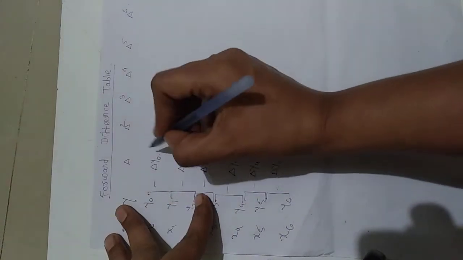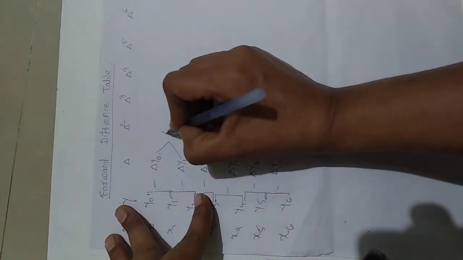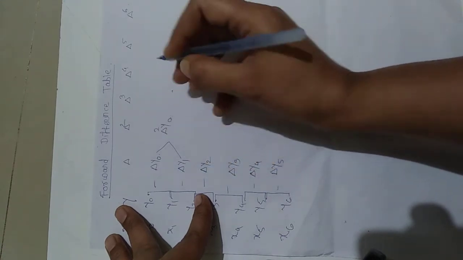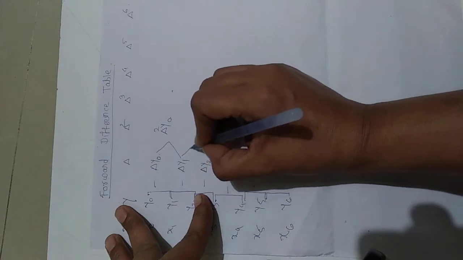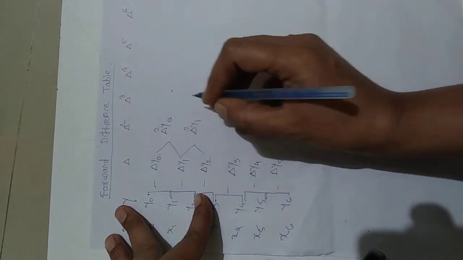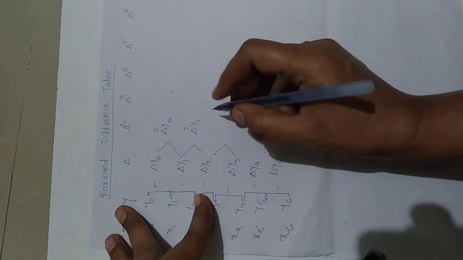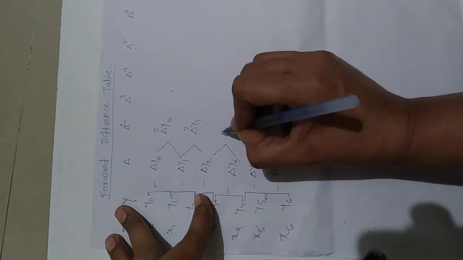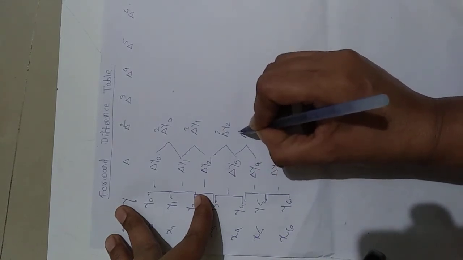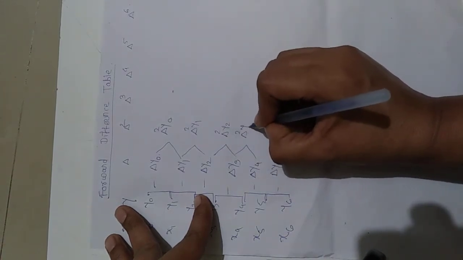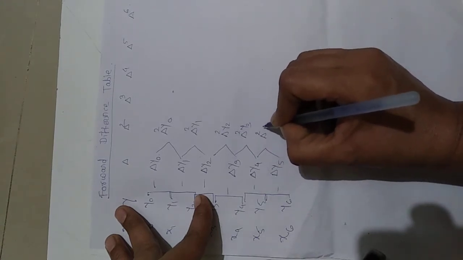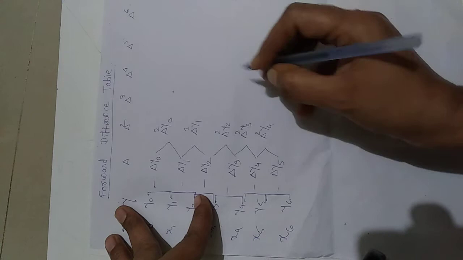And then the difference of these two is del square y0, and of the next two is del square y1. Then del square y2, del square y3, and del square y4.